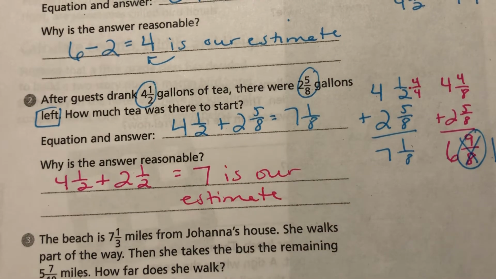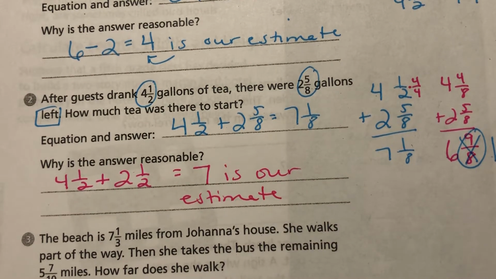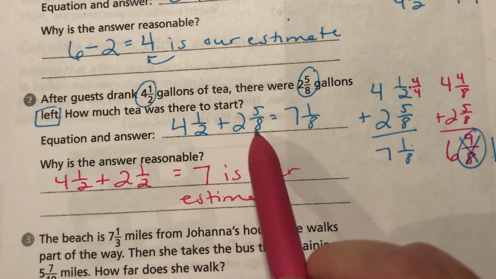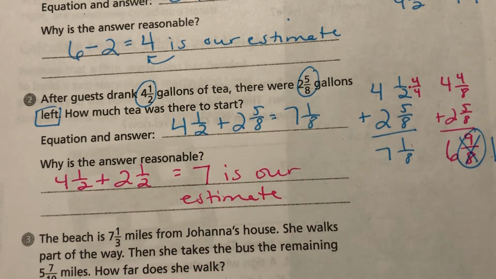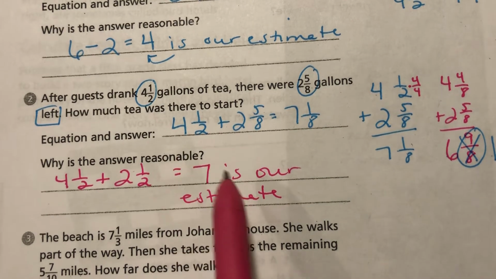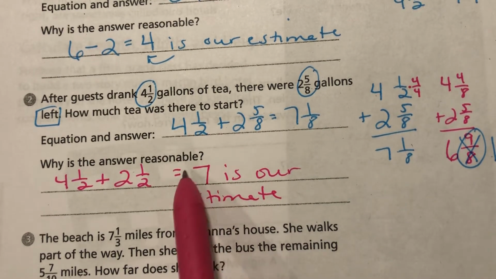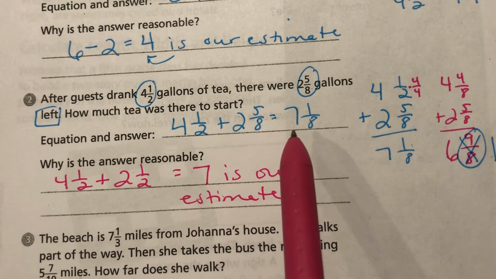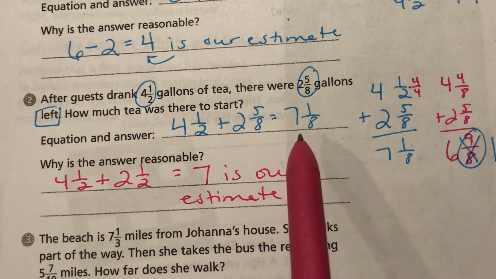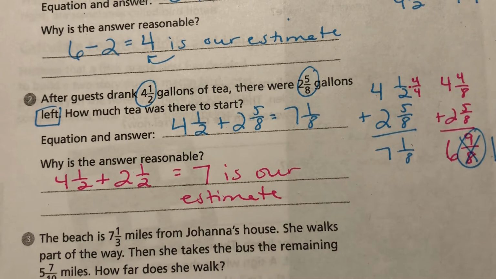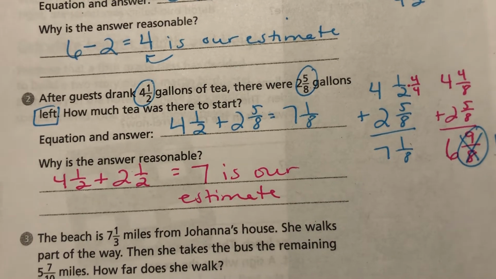And again, on your test, when you take this or an assessment or quiz, whatever, you don't have to write all this out. You just have to say 4 1/2, 2 1/2. Yeah, that answer's probably right because it's really close. Just do a quick check. If you get an estimate of 7 and then your answer was like 2 and 1/8, then maybe you'd say to yourself, oh, I think I did the wrong operation. So that helps you catch it.